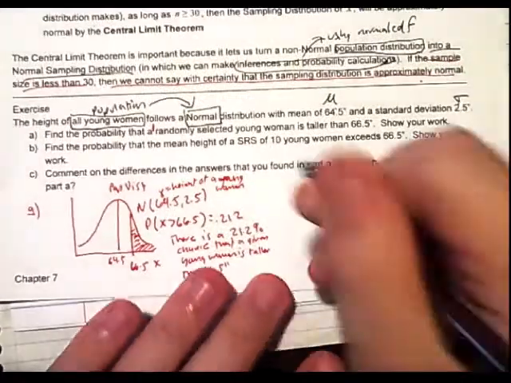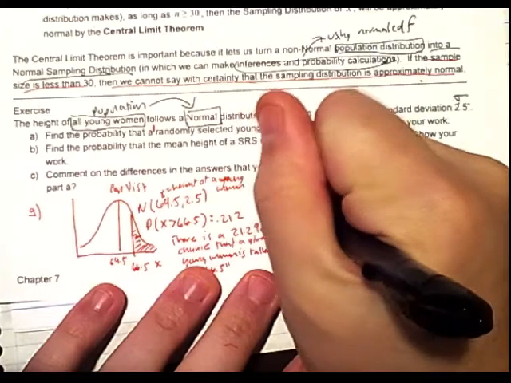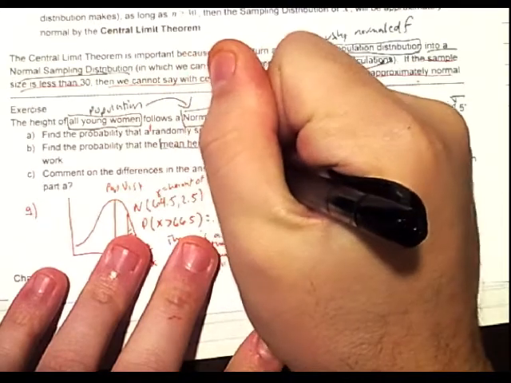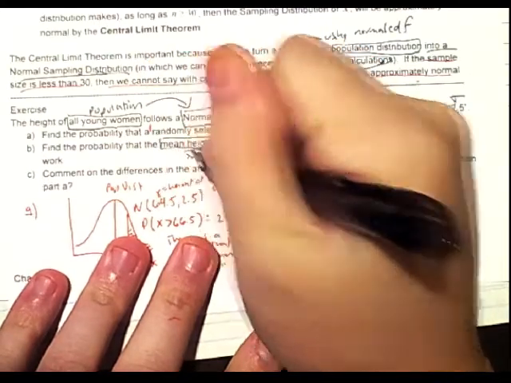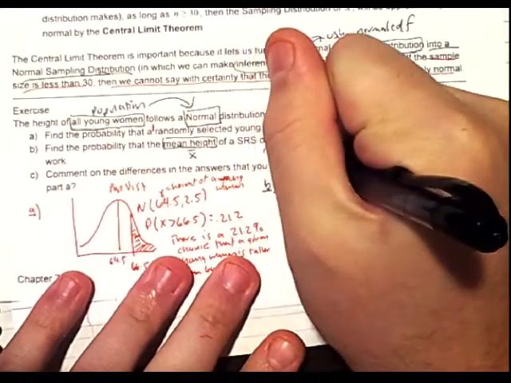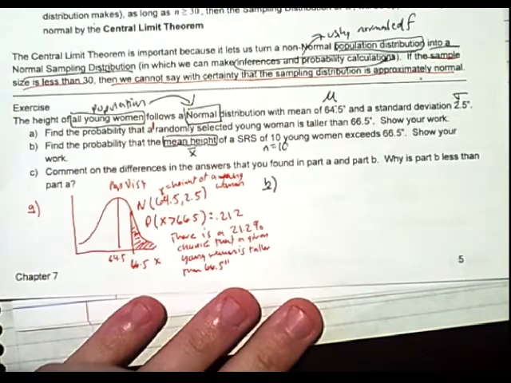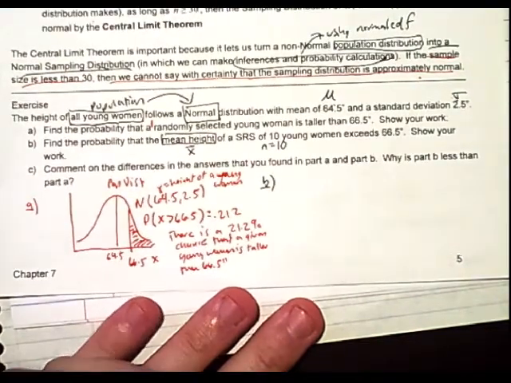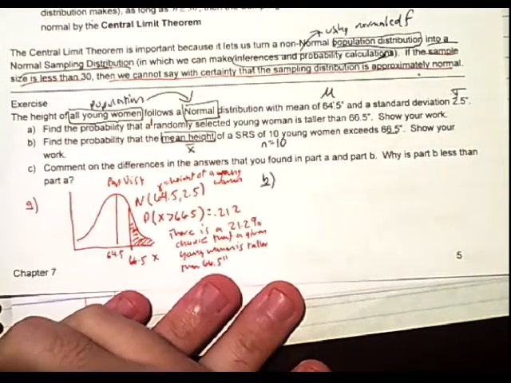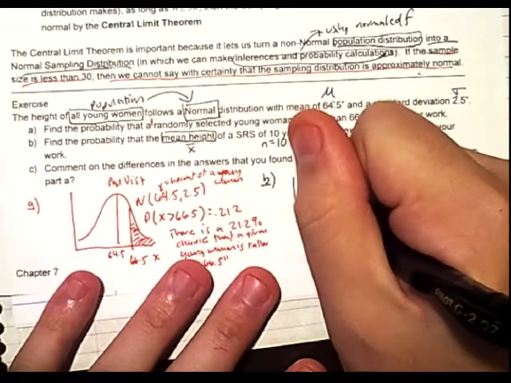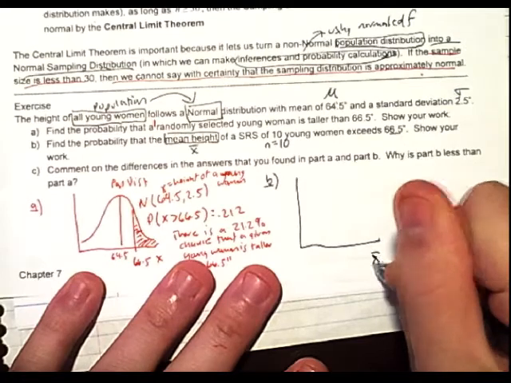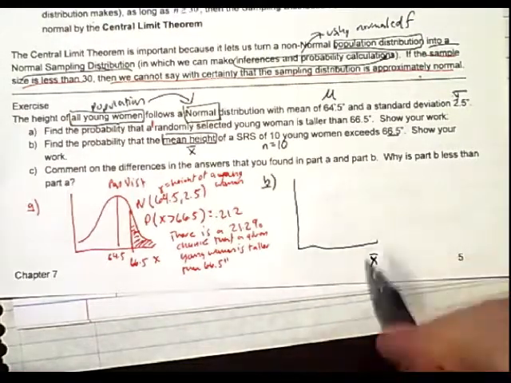Now let's look at part B. It says find the probability that the mean height, so we get an x bar, of a simple random sample of 10, so they're telling me the sample size is 10, exceeds 66.5. Show your work. So now, since we have a sample size, and they're asking for the probability of the mean height, this axis becomes x bar.